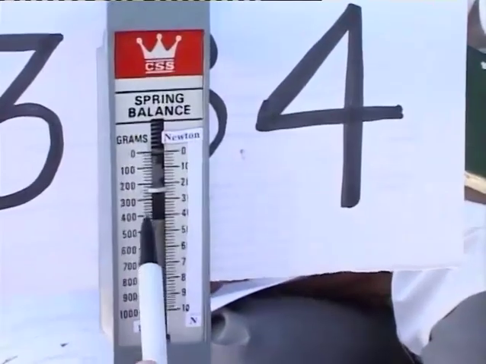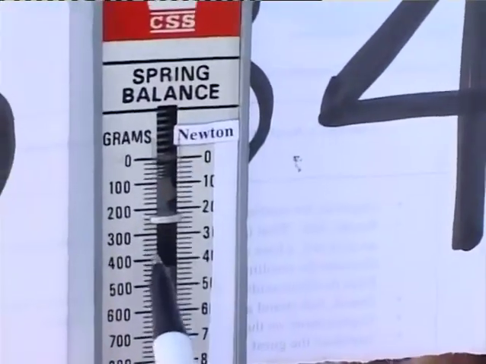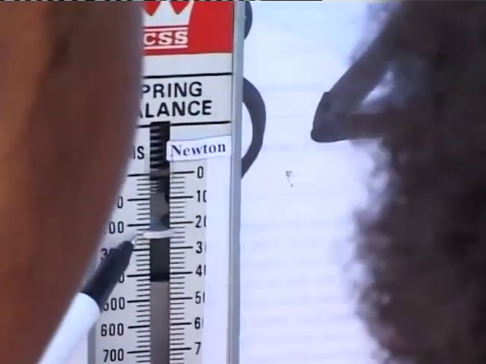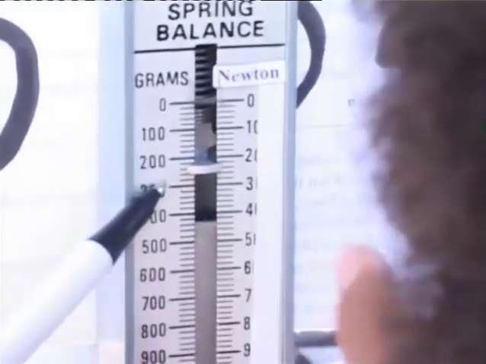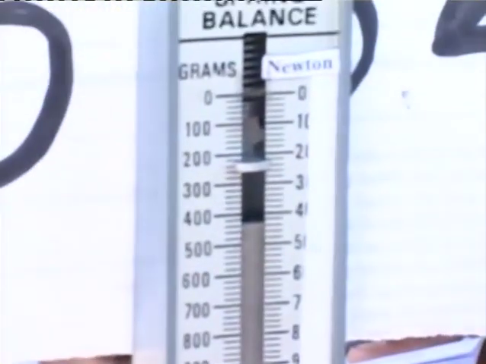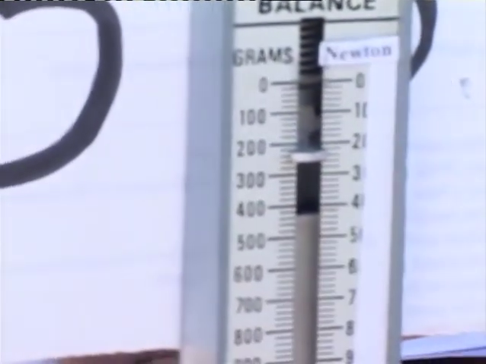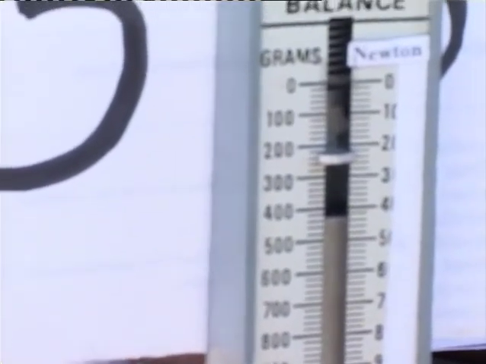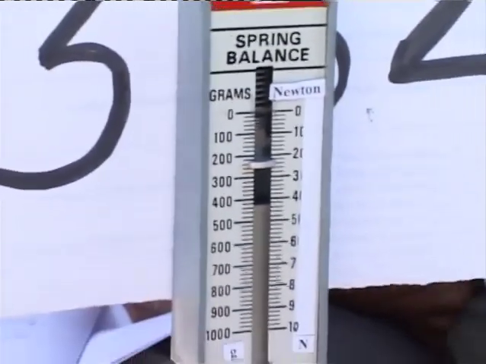2.4. 240 and 2.4. 240 and 2.4. 2.4 newtons.